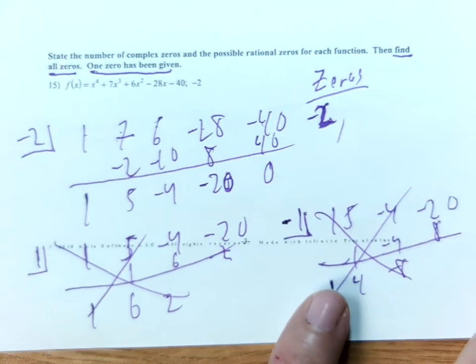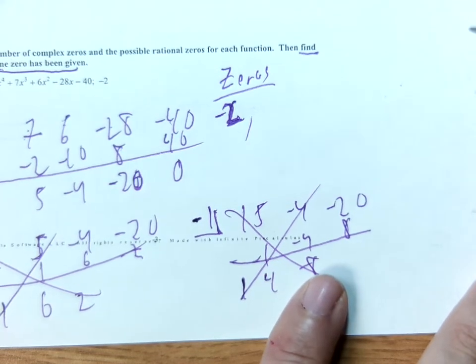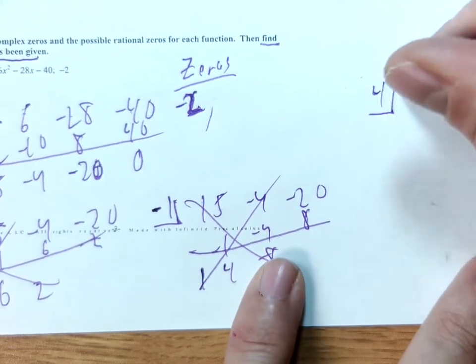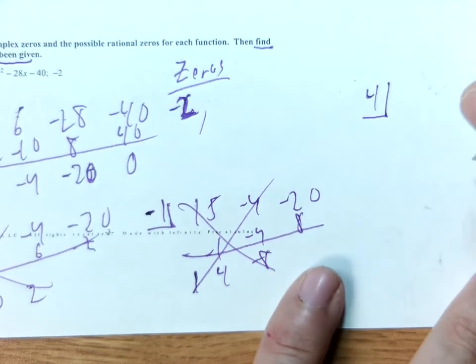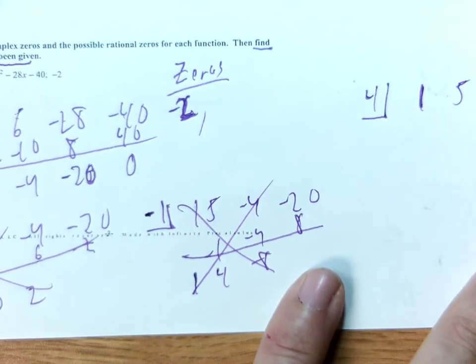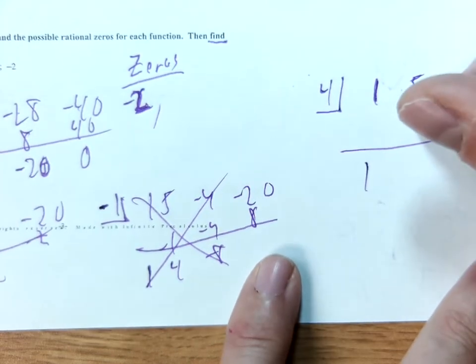Anyways, so you can do this and you can find the other zeros. I believe it's 4 and negative 5. So let's try 4. And the same thing's going to happen on the test too. You might have to do a couple divisions here on this last one. It's going to take you a little while if you do it this way. And I'll show you the other way in a minute here.